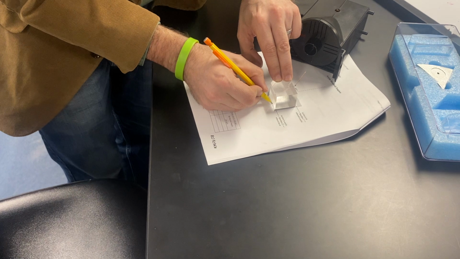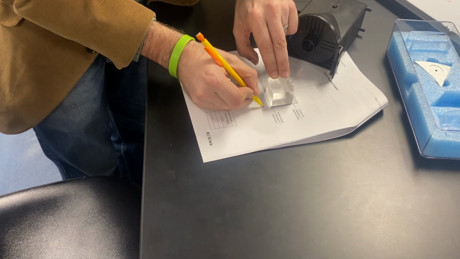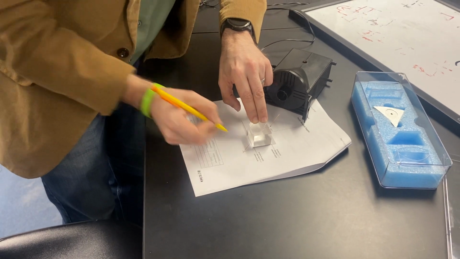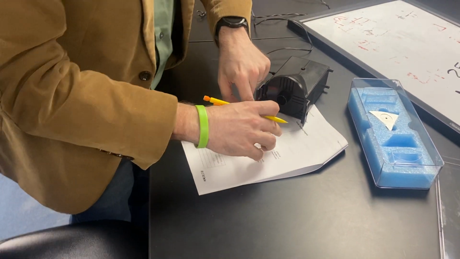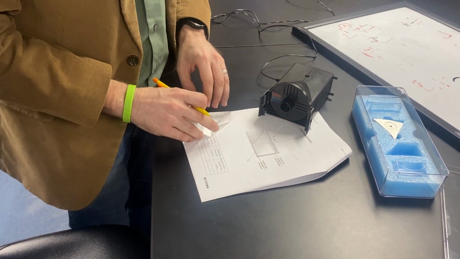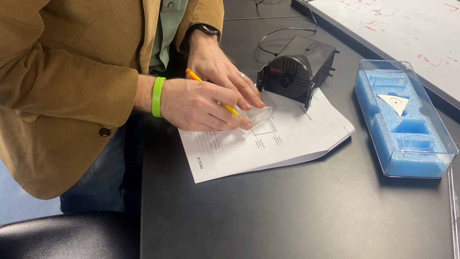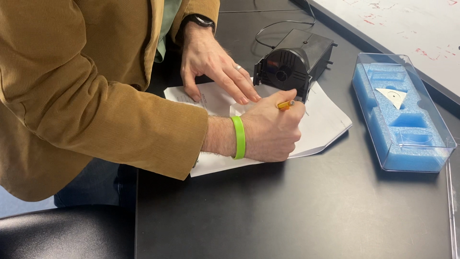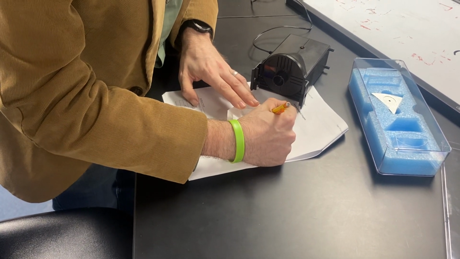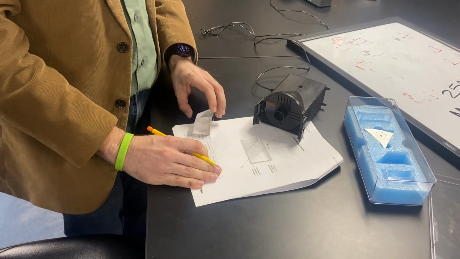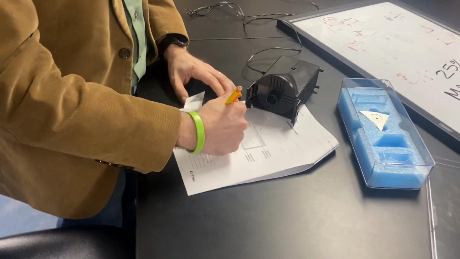So we want to trace along that line coming out. Okay? So once I've got that, I take off the shape, and I want to draw a line connecting those two. So that's going to tell me how much the light bends or refracts inside of this little rhombus, and I can use Snell's law to calculate a whole bunch of useful things.